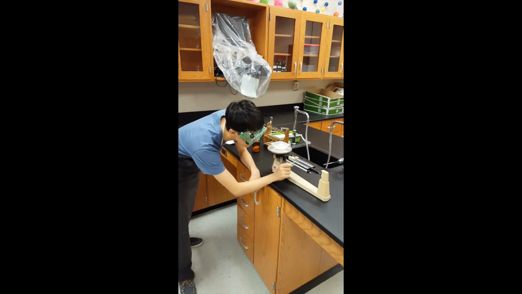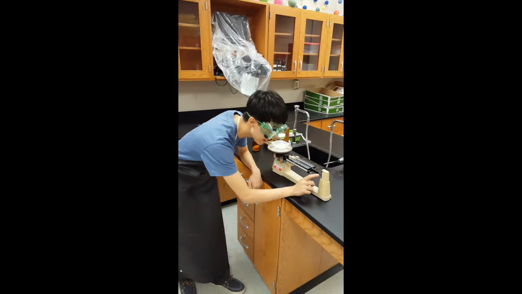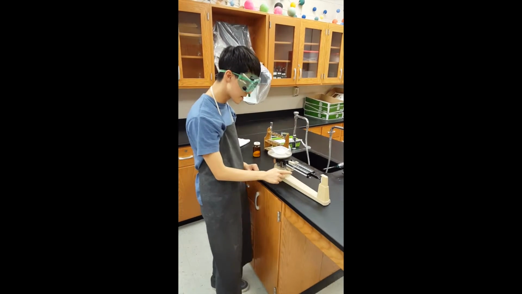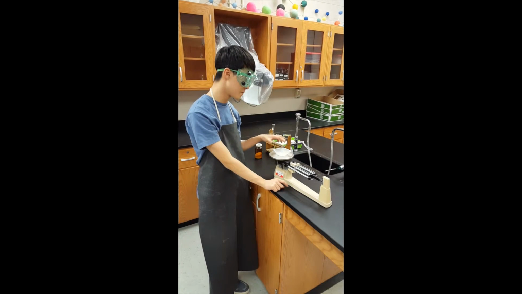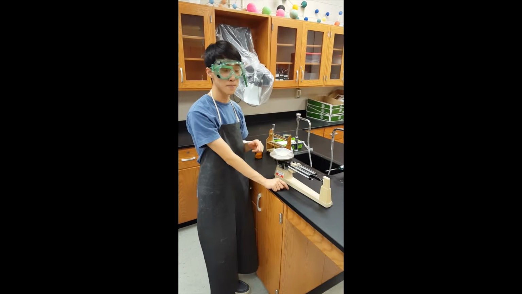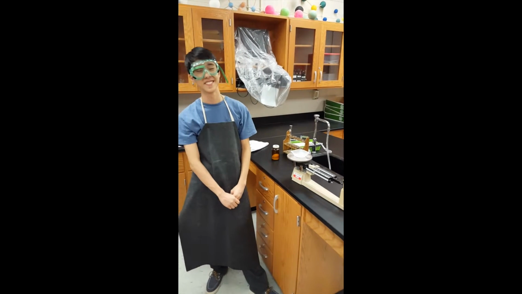Alright. Now, the indicator is at 0. The mass of the sand and the weigh boat is 24 grams. But you must subtract the weight of the weigh boat, which is 2 grams. So the weight of the sand itself is 22 grams. This is the tared mass.